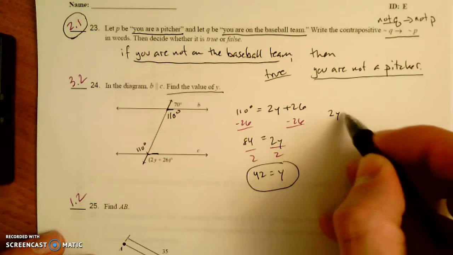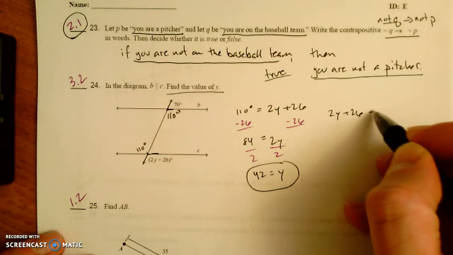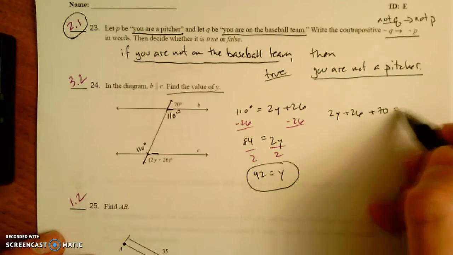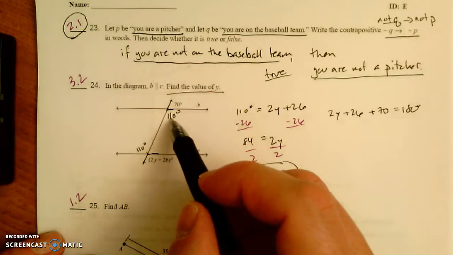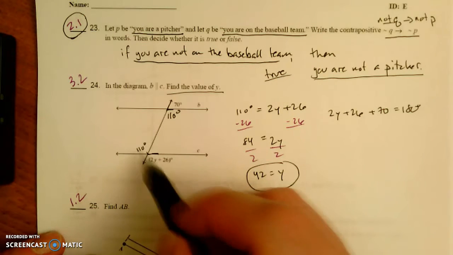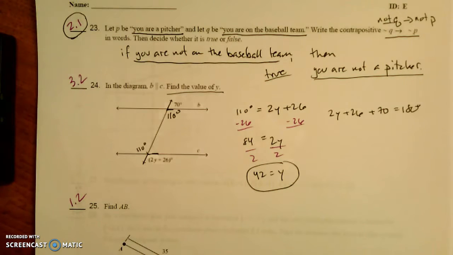We could have said that 2y plus 26 plus 70 equals 180. We would have ended up with the same answer. But I knew that was 70, so it had to be the 110, alternate interior, 110. I can set them equal to each other. Several ways to set this up. In the end, we got 42.